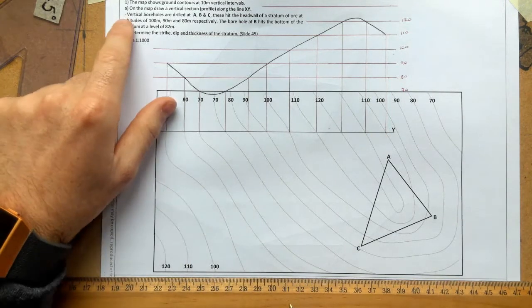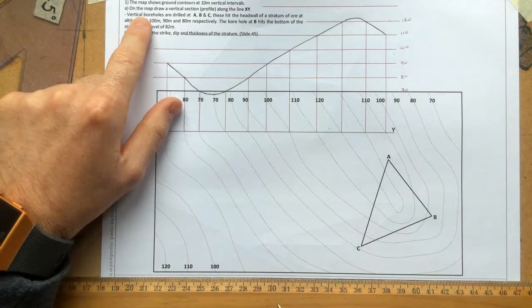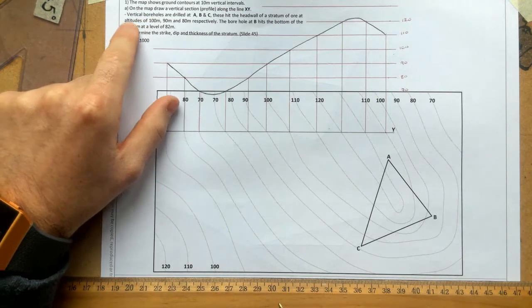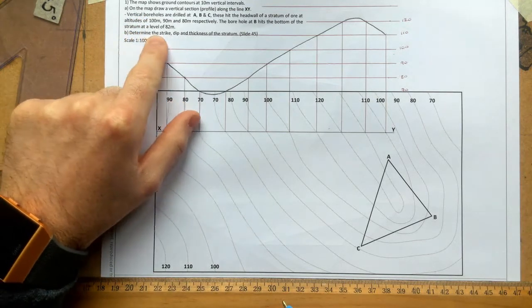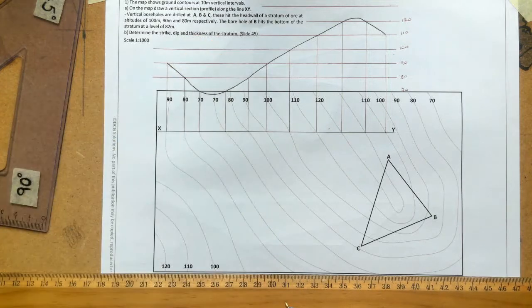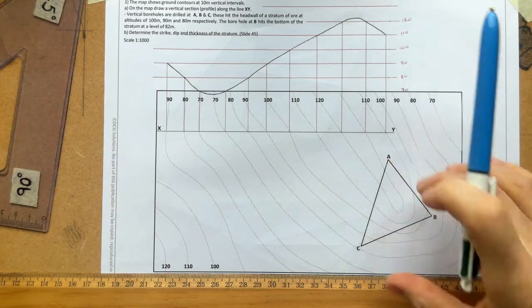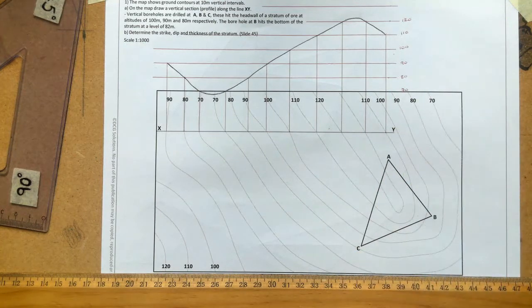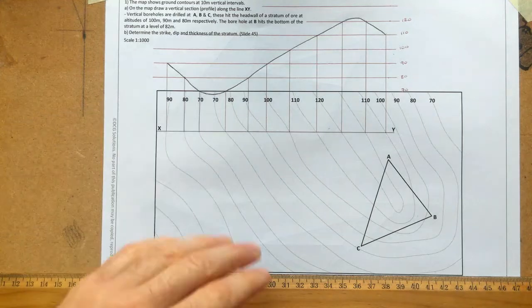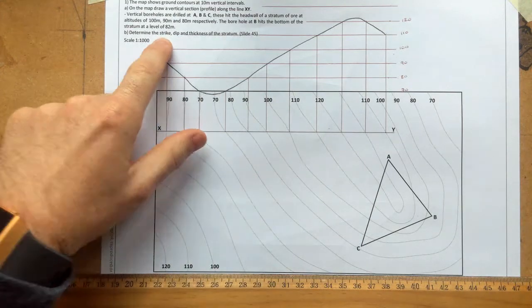Now, the next part of the question, part B, it told us after the vertical boreholes, determine the strike, dip and thickness of the stratum. Okay, so what we're going to have to do is locate points A, B and C. This is the plan view of our stratum of ore. We also have to find the elevation view because we need the elevation to determine our strike.